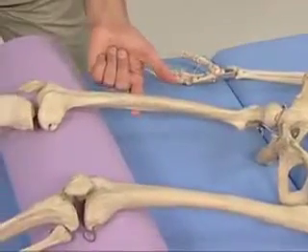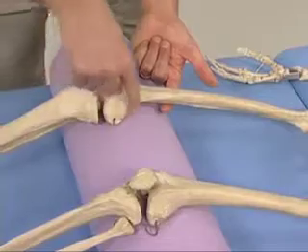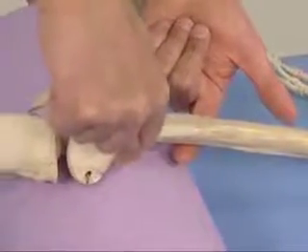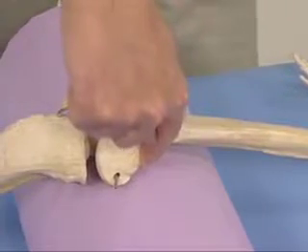Starting way up there, it runs down the linea aspera and the medial supracondylar line of the femur, and then it attaches also to the adductor tubercle on the medial condyle.